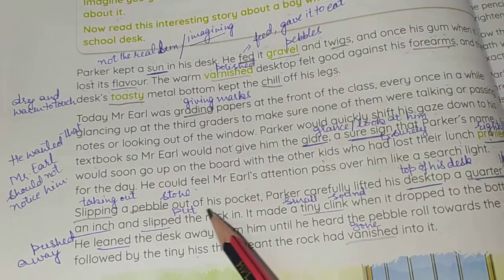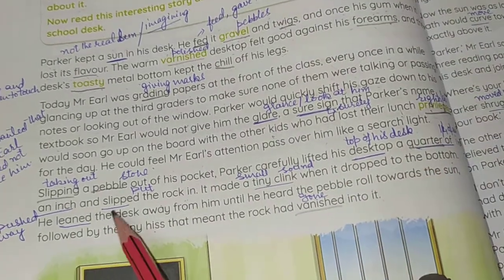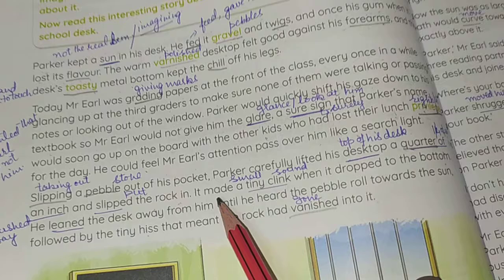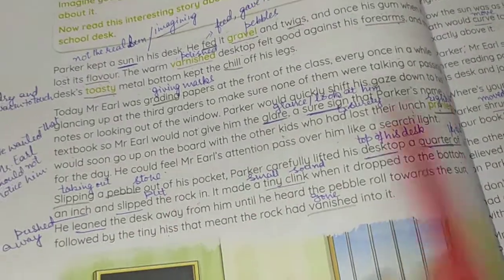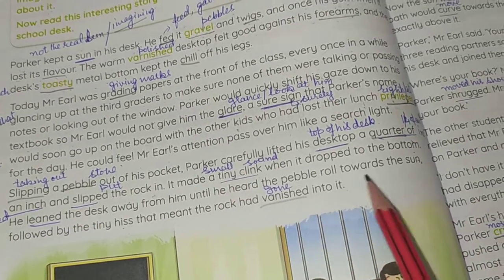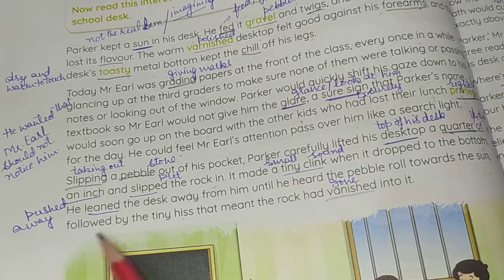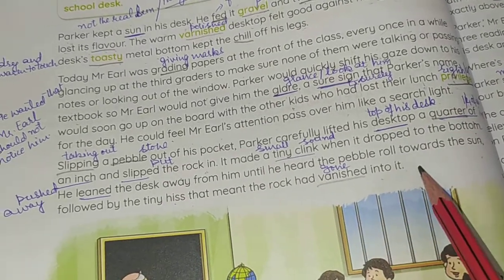Now, slipping a pebble out of his pocket, Parker carefully lifted his desktop a quarter of an inch and slipped the rock in. It made a tiny clink when it dropped to the bottom. He leaned the desk away from him until he heard the pebble roll towards the sun, followed by a tiny hiss that meant the rock had vanished into it.